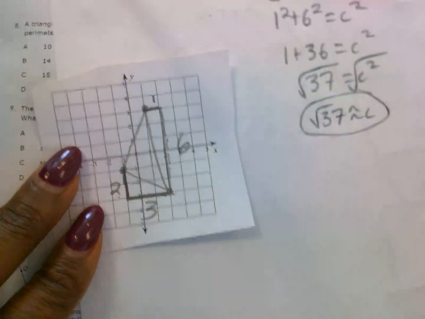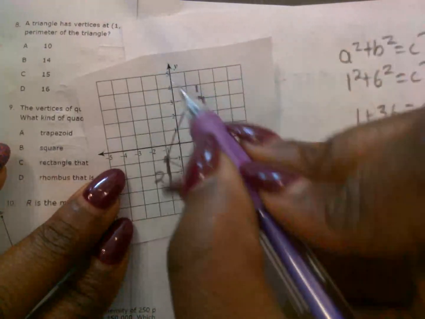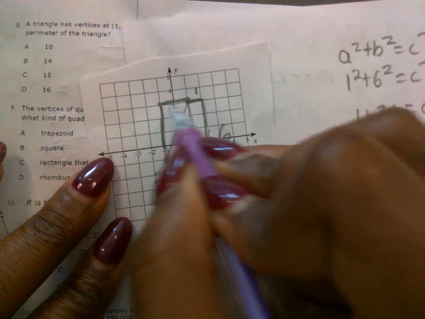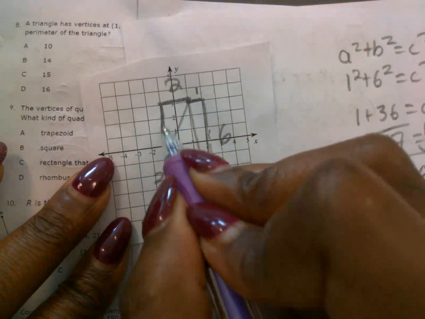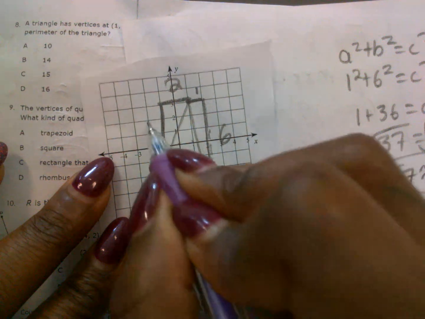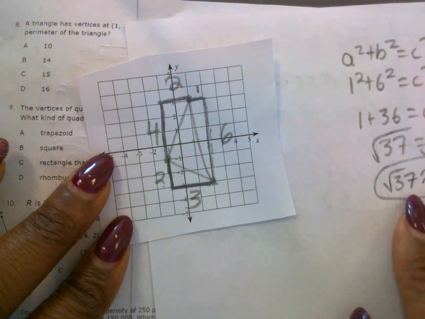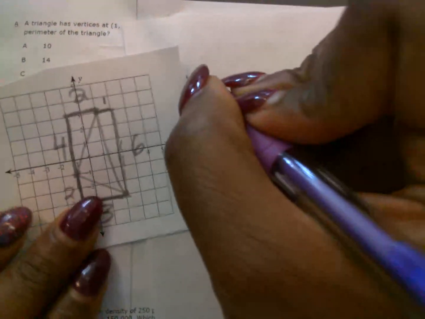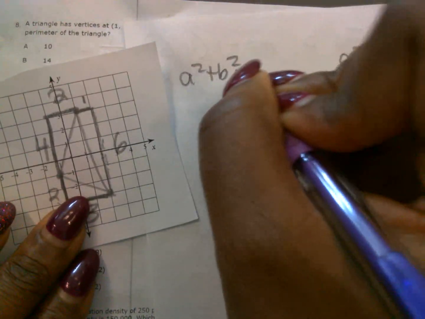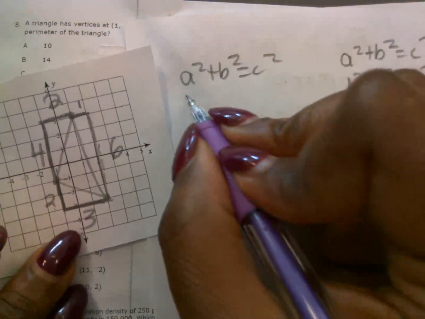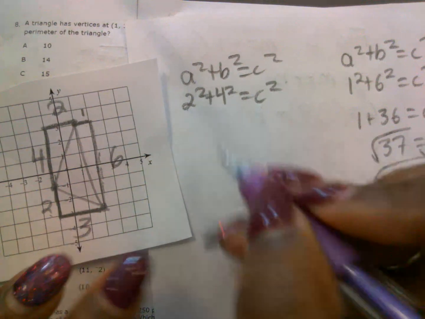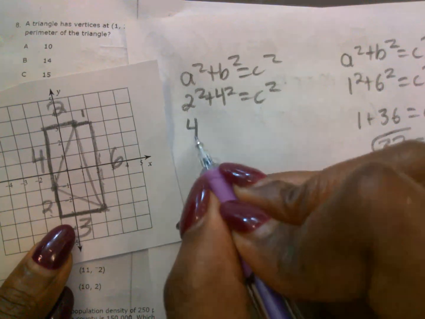So let's do this last one. Write it over here. When you do this one, you need to go this way, make a right triangle. So we got 2 on the top and 1, 2, 3, 4 along the side. So we got 2 and 4. You got it? You okay? All right, so it's a squared plus b squared equals c squared. So it's 2 squared plus 4 squared. What's 2 squared? 2 times 2. What's 4 squared?